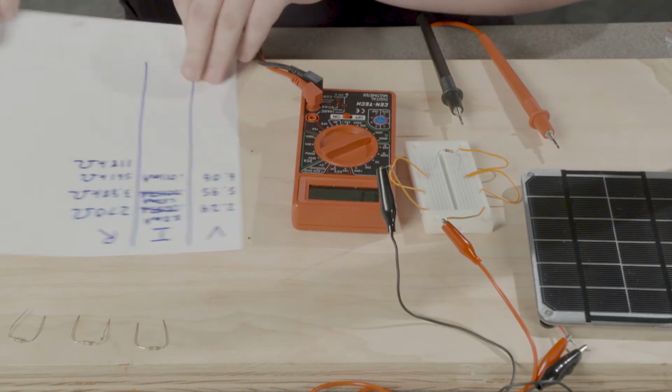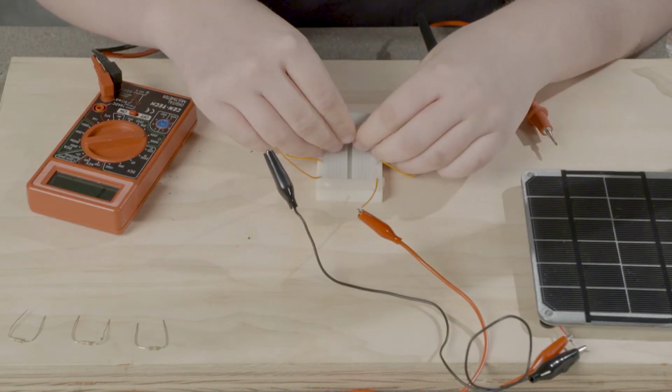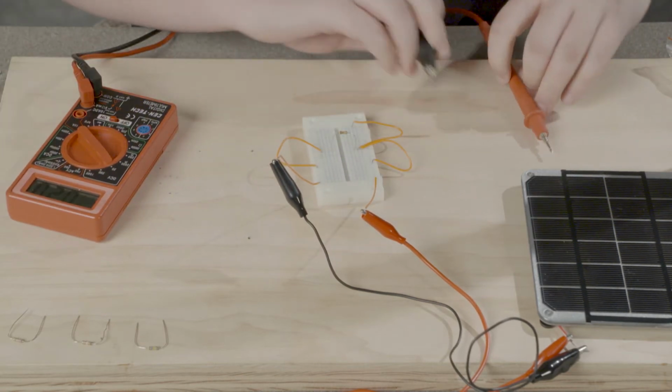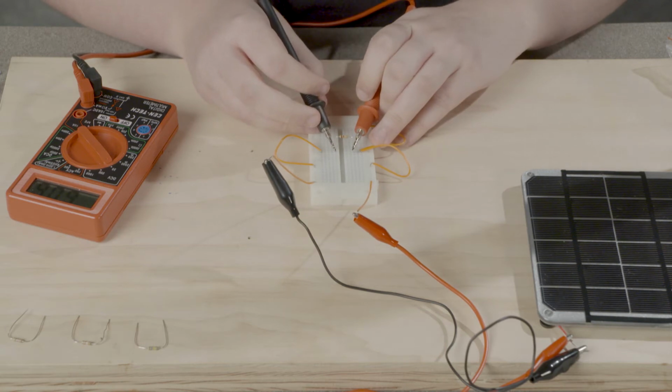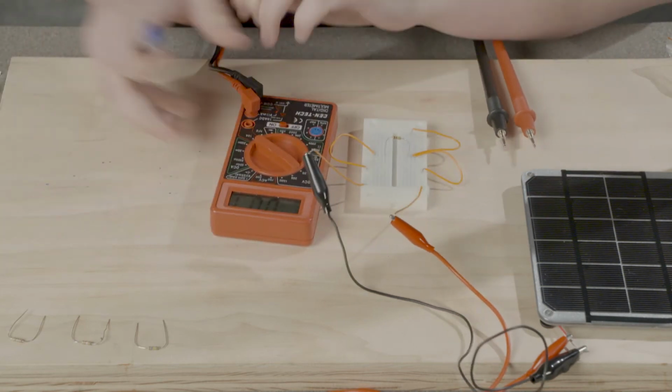All right. Let's find the voltage and current now. Add it back into our circuit. Change it to 20 volts as the max. And we get 6.05 volts. All right.